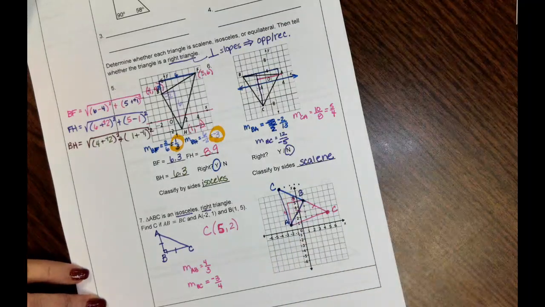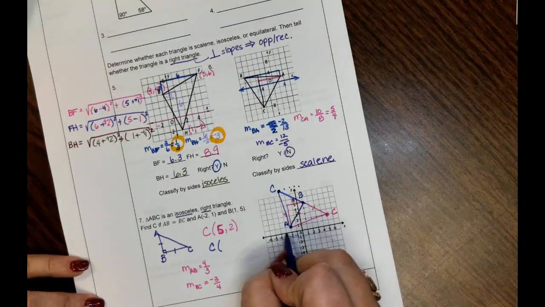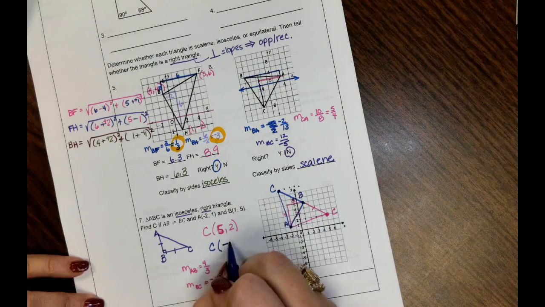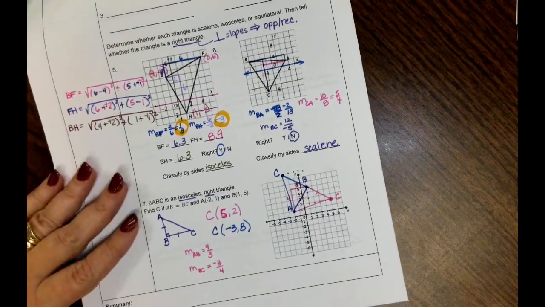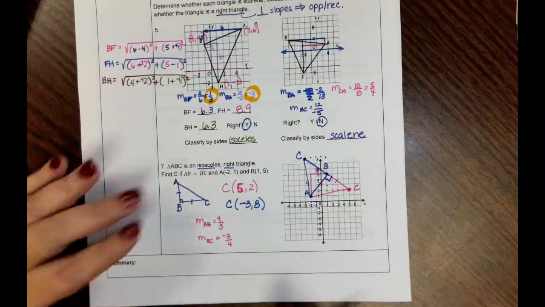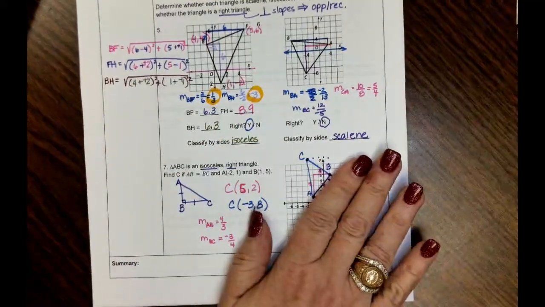So another possible location would be at negative 1, 2, 3, positive 6, 7, 8. So that's another possible location, okay? But since B had to be right there, that has to be the right angle, so we have that right triangle possibility. We also have that right triangle possibility, okay?